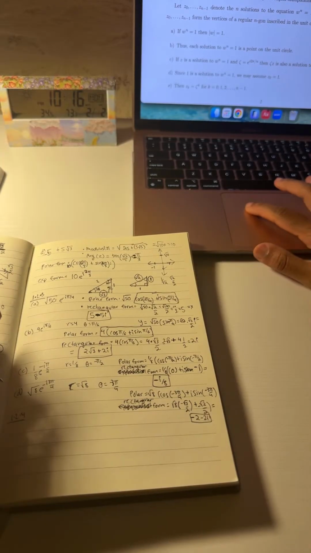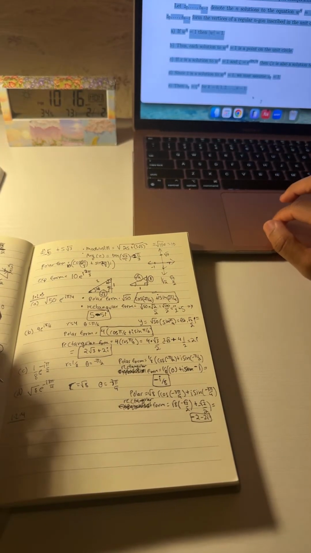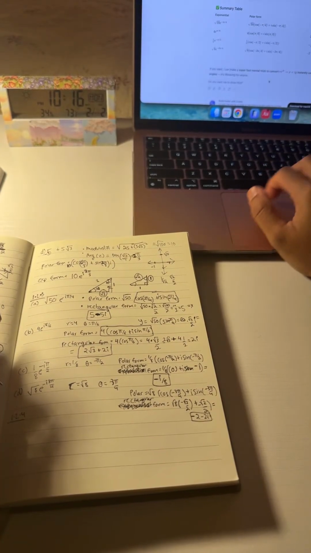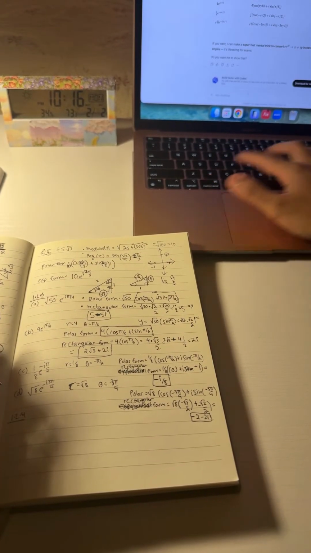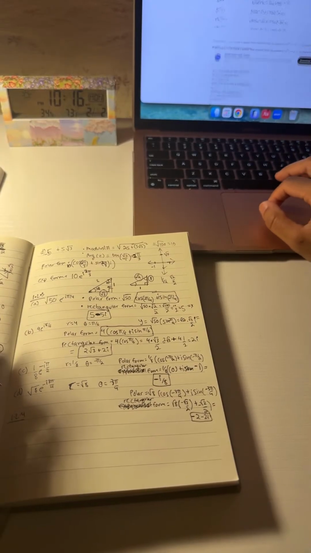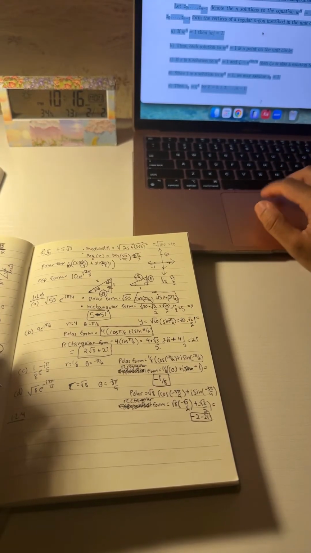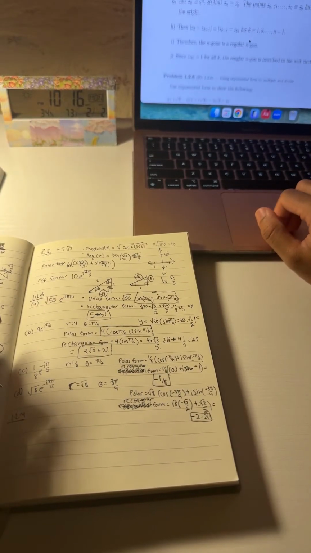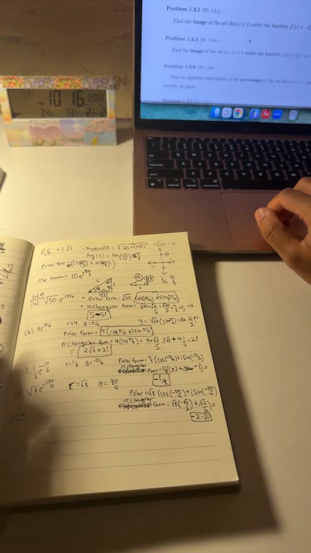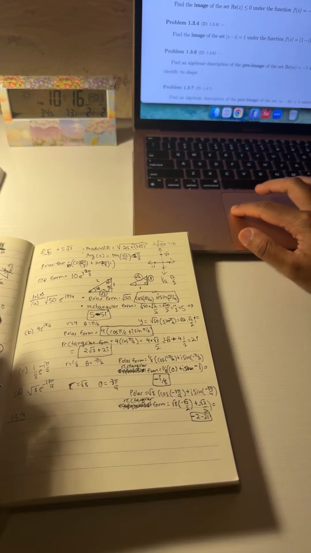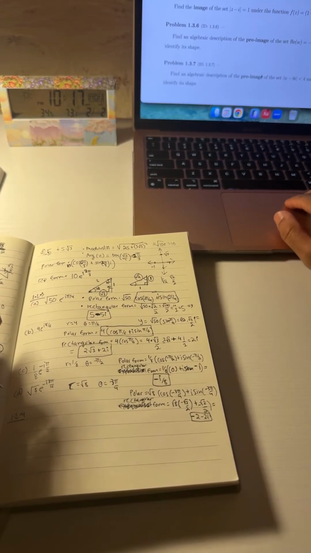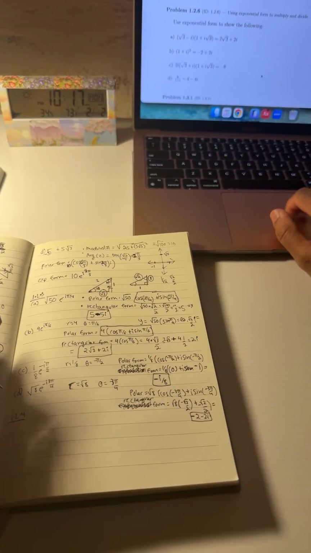This is a big question. Oh man, it's so long. I hope the chapter 3s are fine. Find the image. Pre-image and then the images.